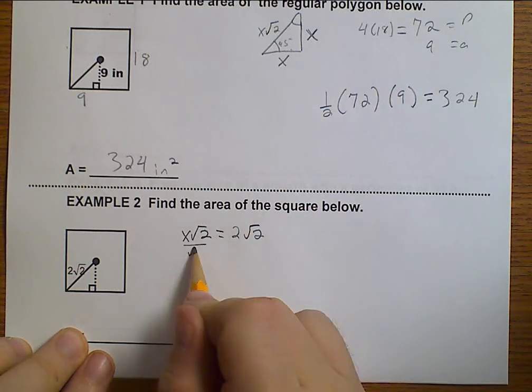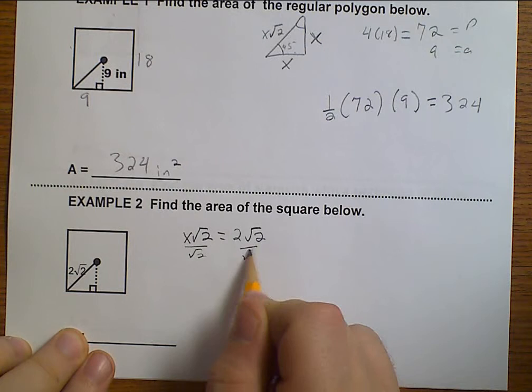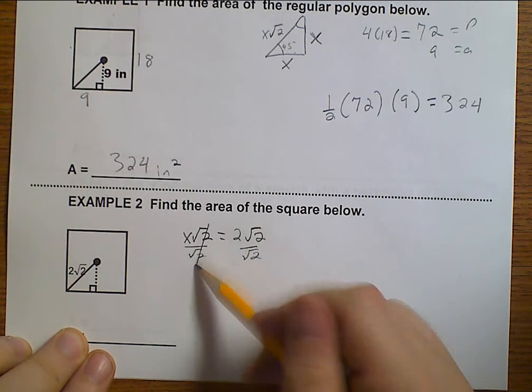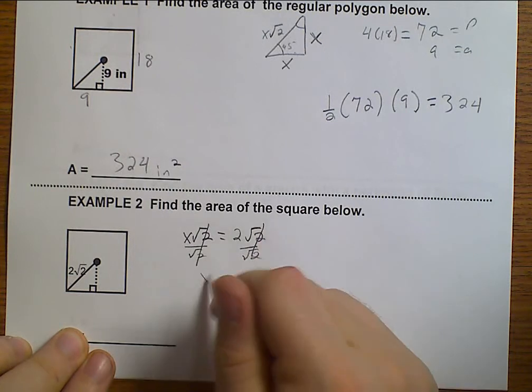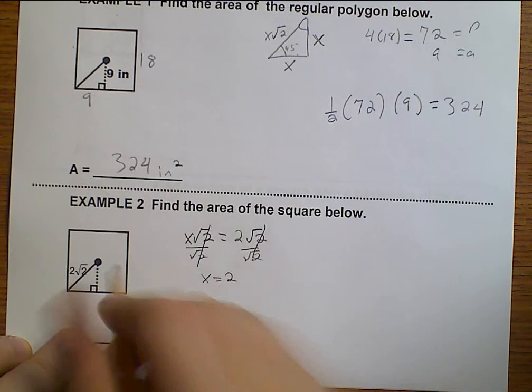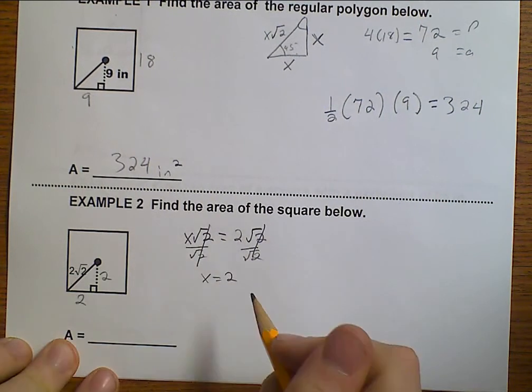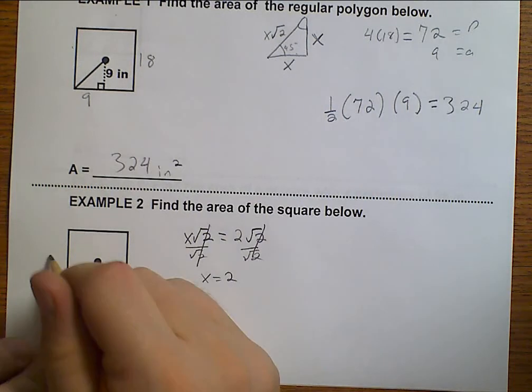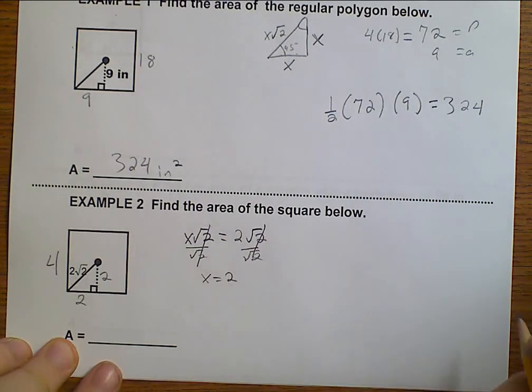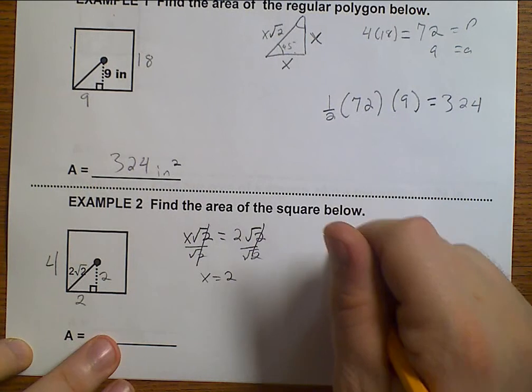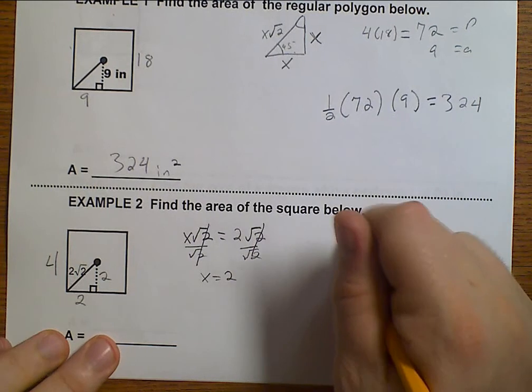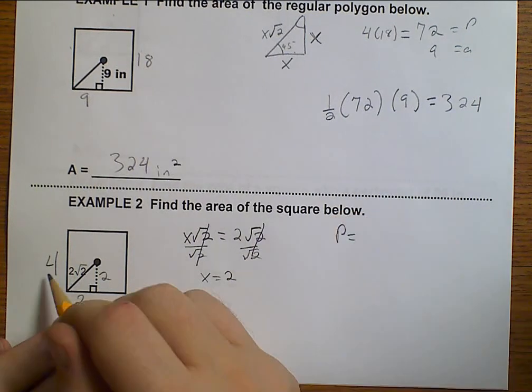If I divide both sides by the square root of 2, I get that x equals 2, so that means that is 2, and this is 2, which means that our side is 4.